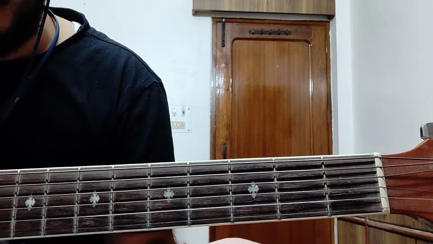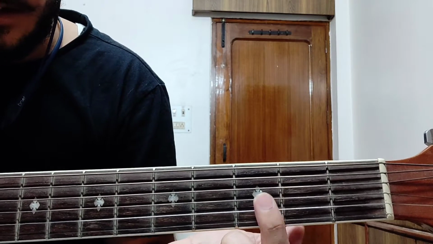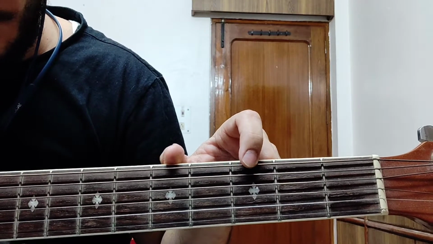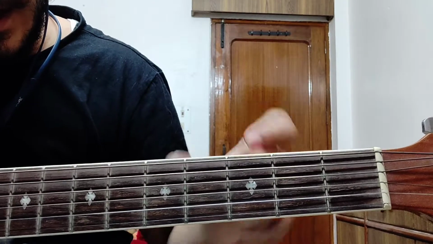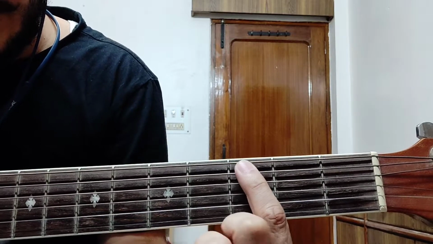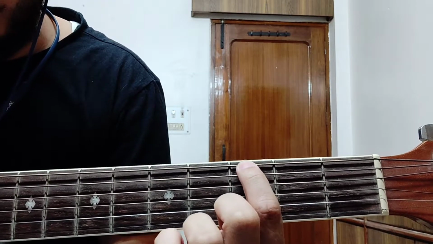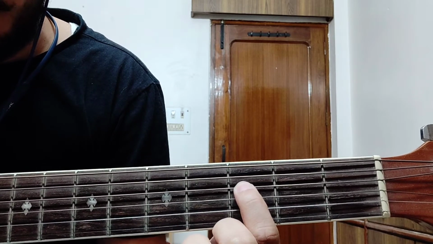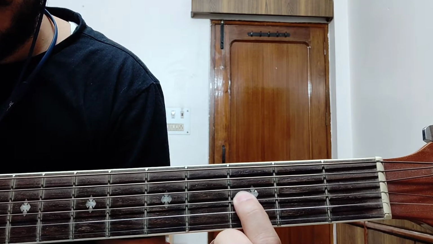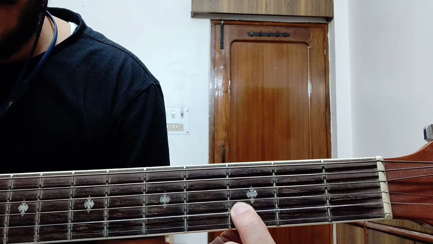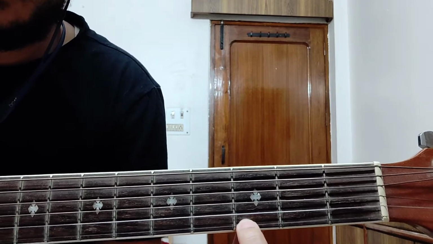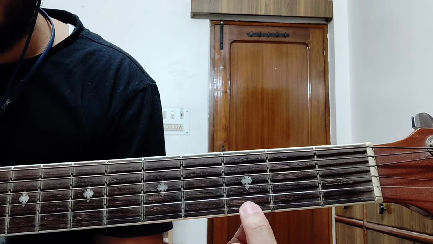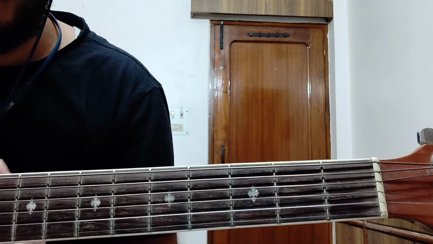Now that was in terms of numbers, like 1, 2, 3. In terms of alphabets, these strings are named as follows. The sixth string is also called the high E string, and then the A string. The fourth string is also the D string. The third is G string. The second is B string, and then the first string is also the small E string. Right, so E, A, D, G, B, E, or 1, 2, 3, 4, 5, 6.